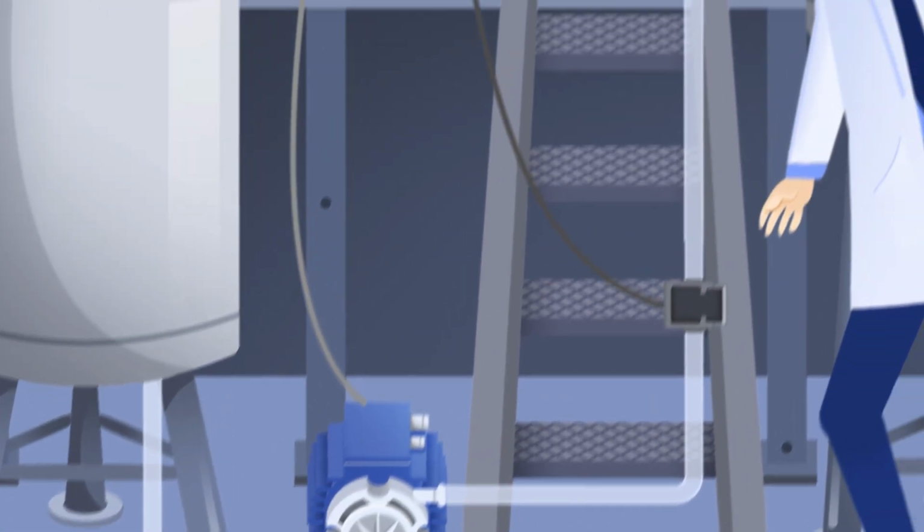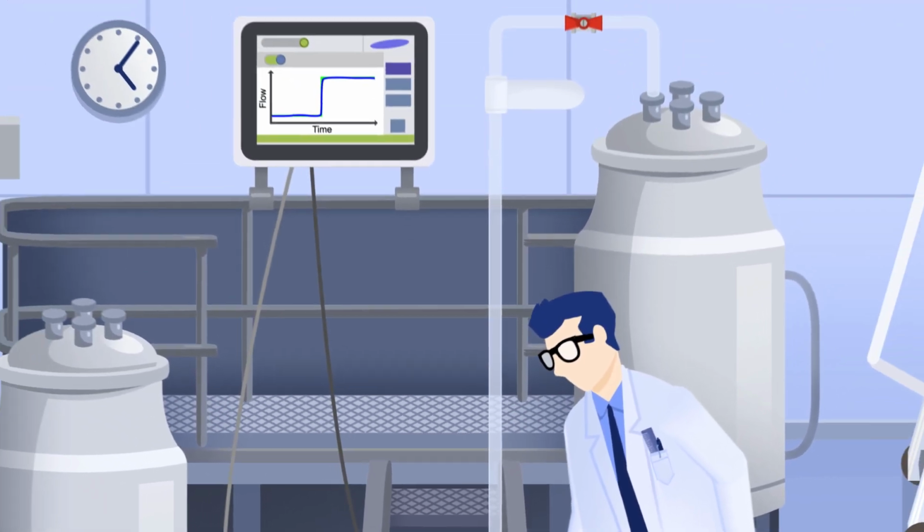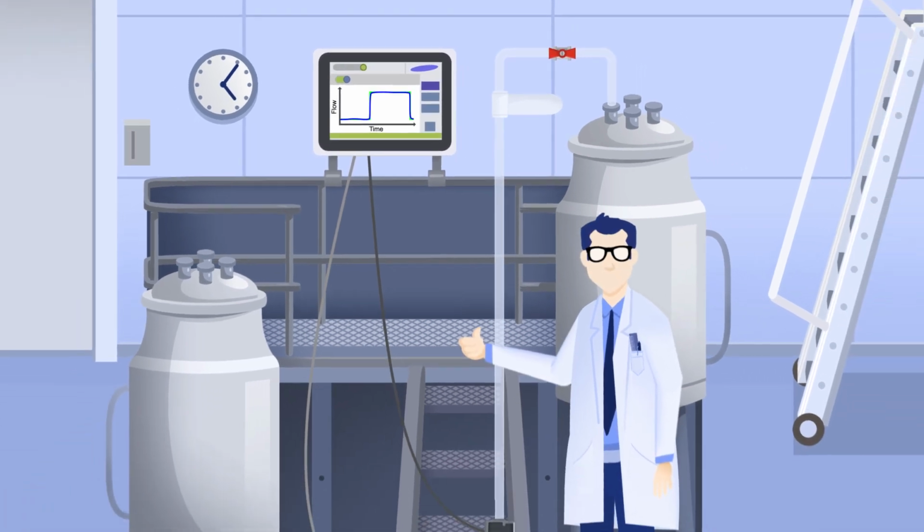By tuning the PI gain parameters of the control loop, Joe is able to make the system more reactive.